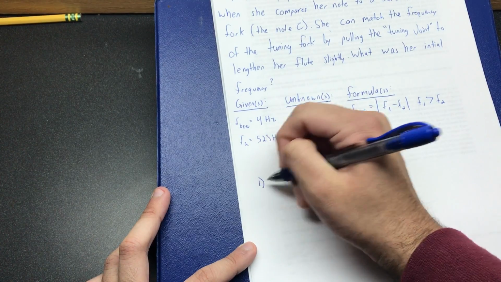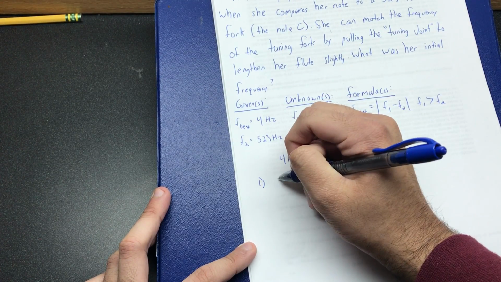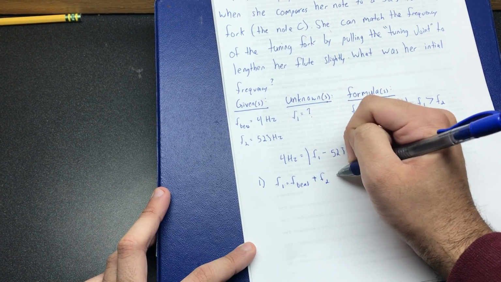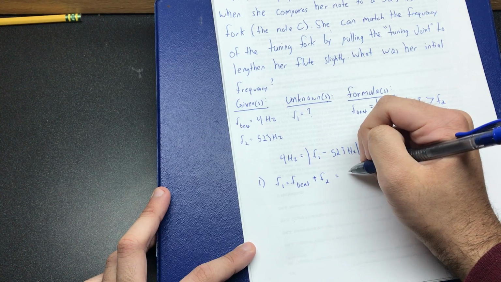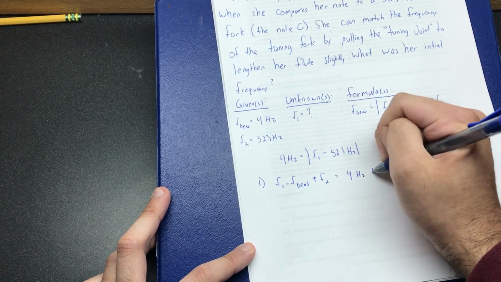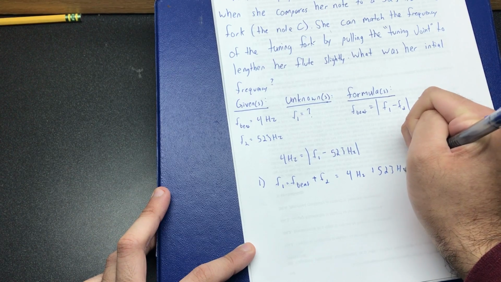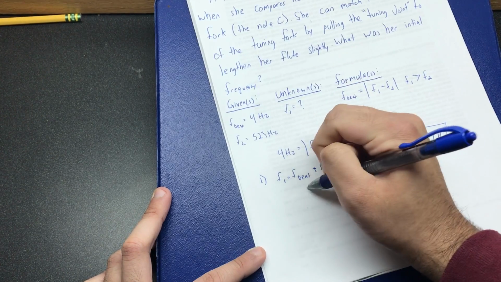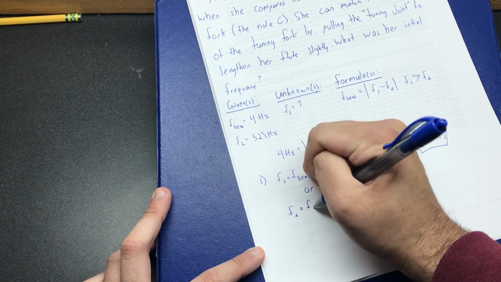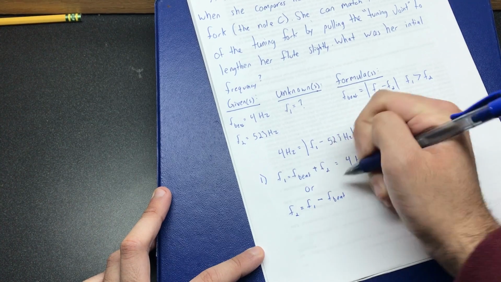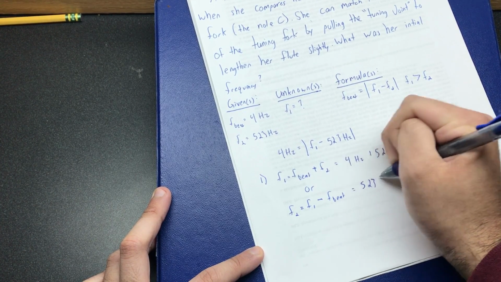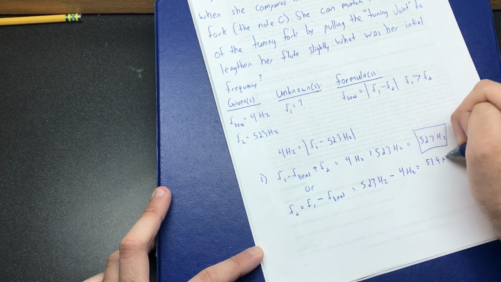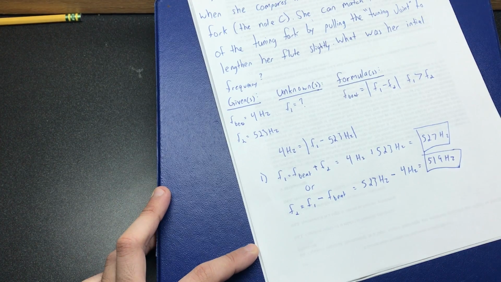So our first equation is, with some algebraic rearrangement, f sub 1 is equal to f sub b plus f sub 2. And if I plug in the values, I get 4 hertz plus 523 hertz, which is equal to 527 hertz. And the other equation is f sub 1 equal to f sub 2 minus f sub b, which is equal to 523 hertz minus 4 hertz, which is equal to 519 hertz. So there you go. We got 2 answers.